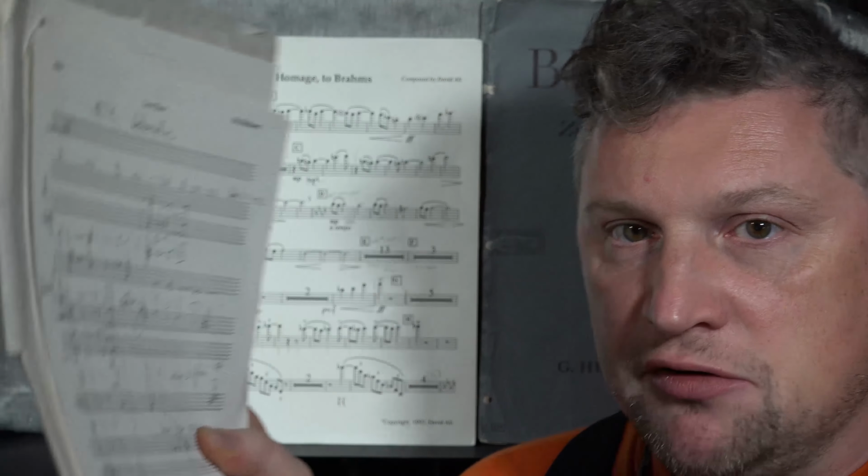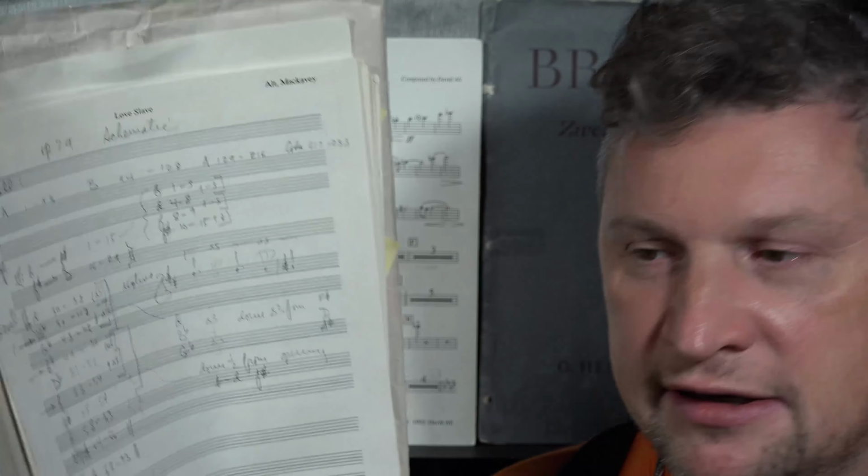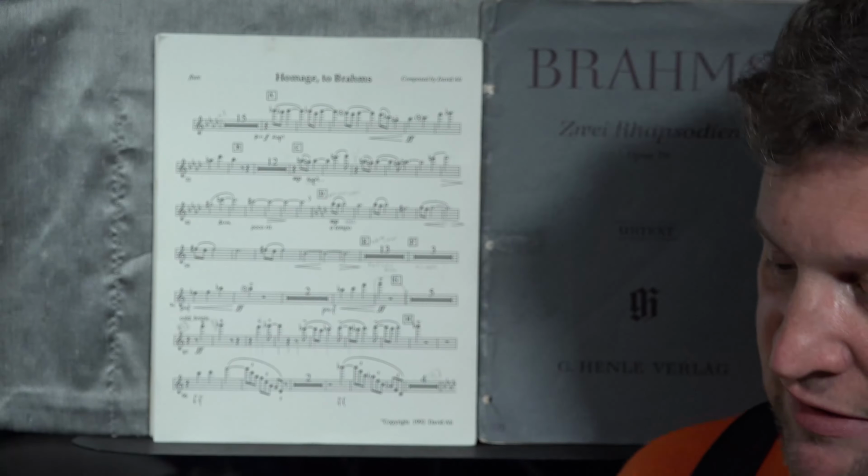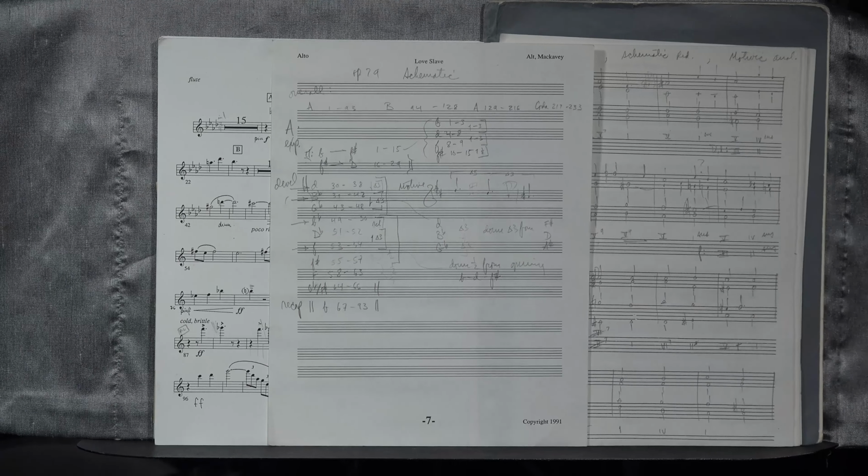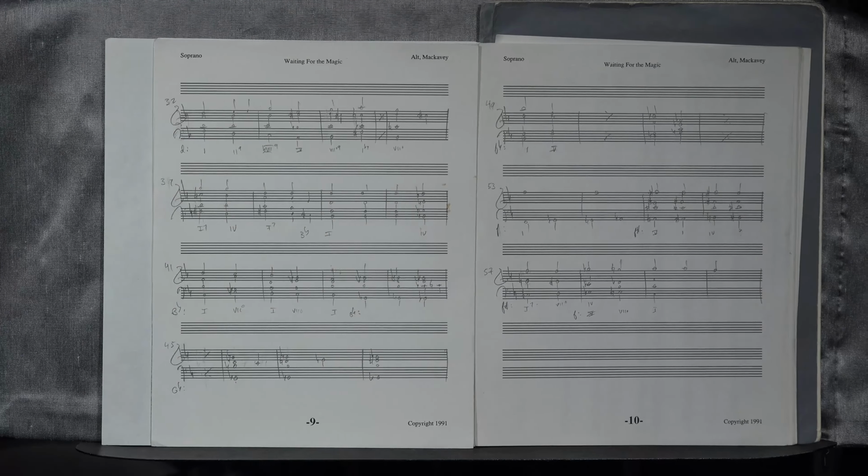So here I do have some notes, my combination motivic and harmonic analysis of the piece. So this page is kind of my summary. Then these 4 pages are my harmonic analysis of the piece.